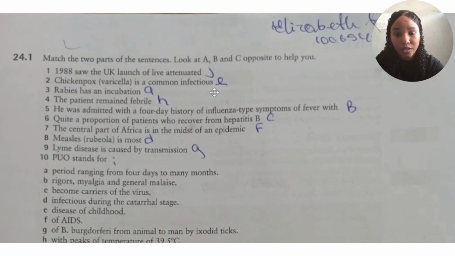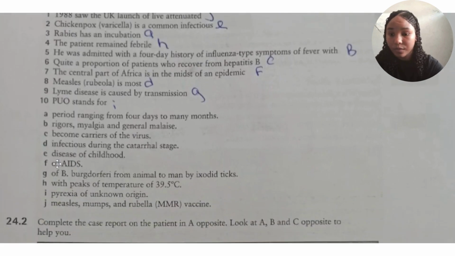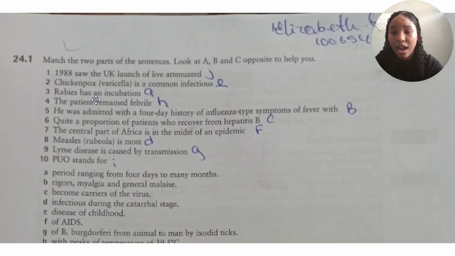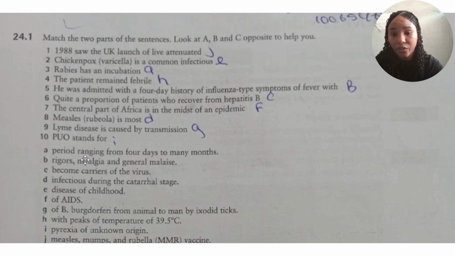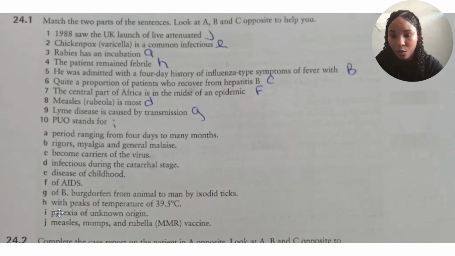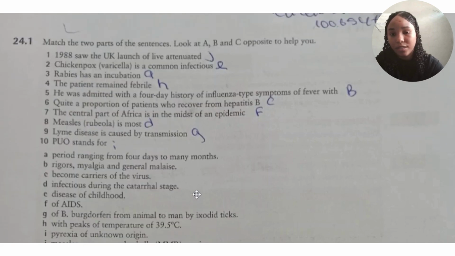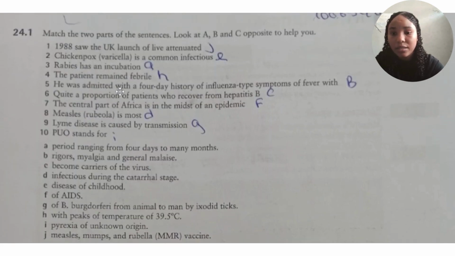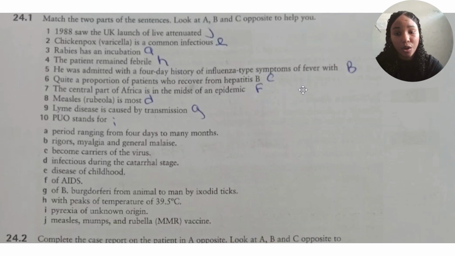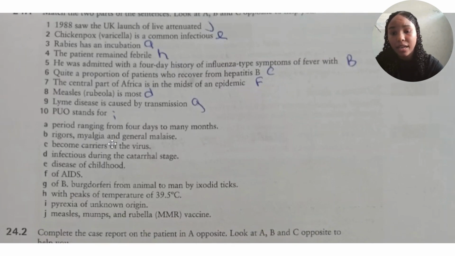Chickenpox is a common infectious disease of childhood. Rabies has an incubation period ranging from 4 days to many months. The patient remained febrile with peaks of temperature of 39.5 Celsius. He was admitted with a 4-day history of influenza-type symptoms of fever with rigors, myalgia, and general malaise.